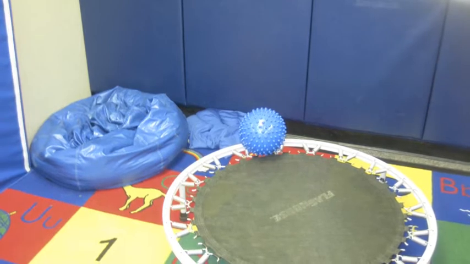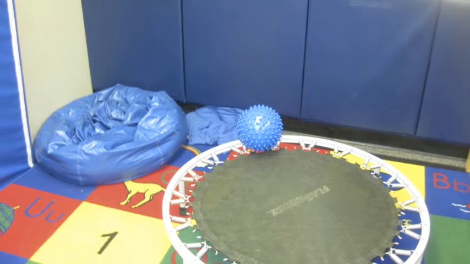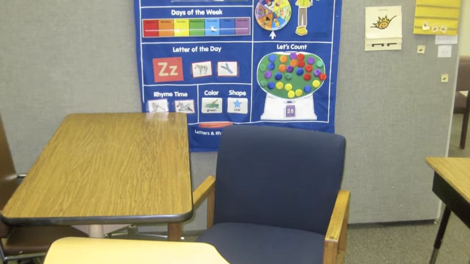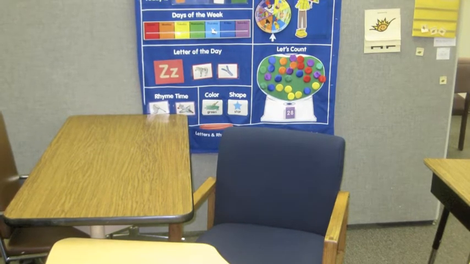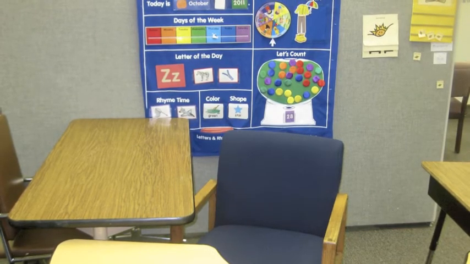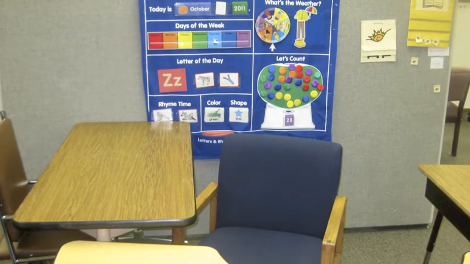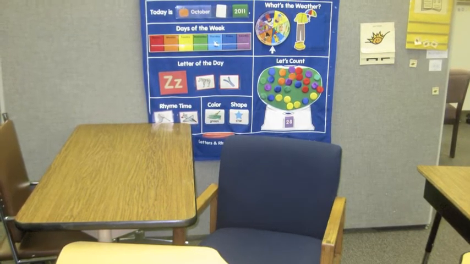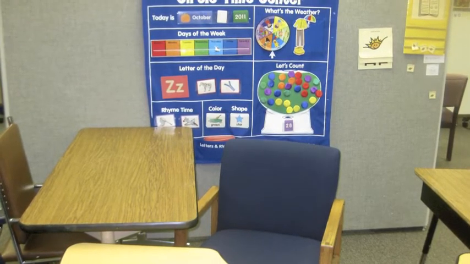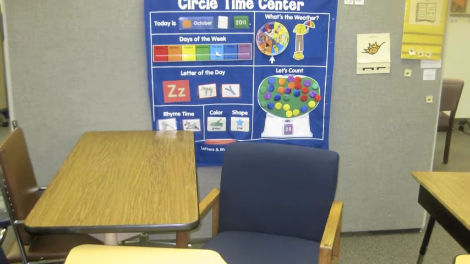The center in this picture is a sensory center where students can bounce or use the balls. This picture shows just the morning routine. It teaches days of the week, letters of the day, basic counting, and also covers weather and other things that would be beneficial for students to know in the very beginning of the day.